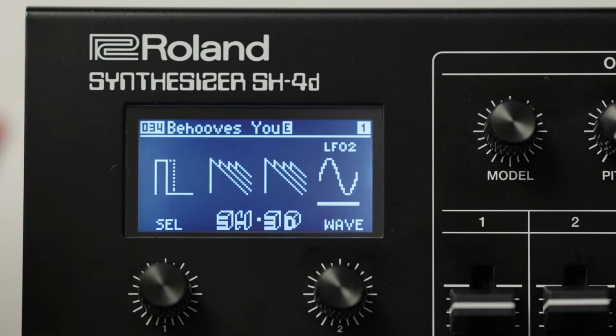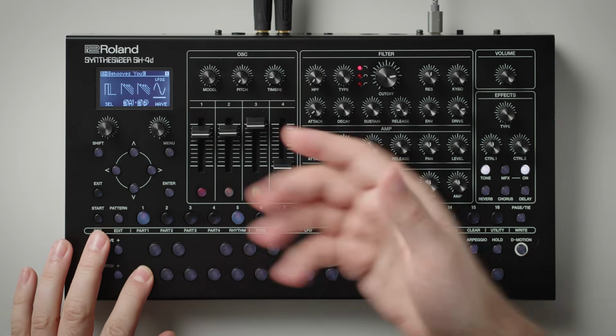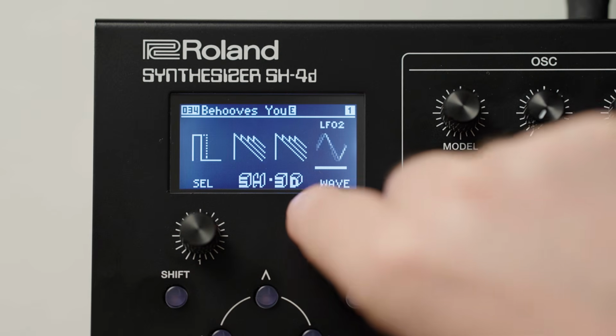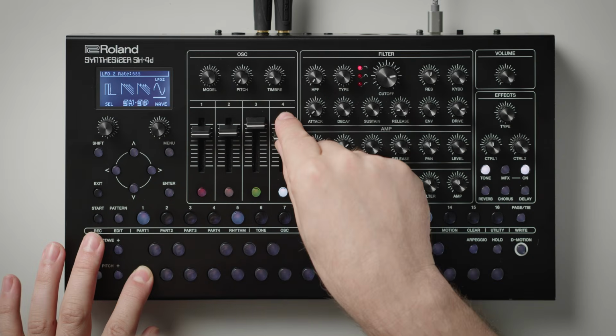Next, we have the SH-3d model, similar to the 4d, but swapping out oscillator 4 for a second LFO. We can select from 10 different LFO shapes, change its rates, pitch modulation, and fade time using the knobs and sliders.